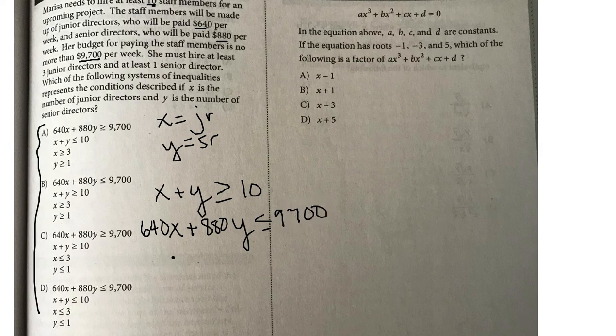She has to hire at least 3 juniors. So she can hire more, but at least 3 juniors. And make sure you get this "at least" thing. At least means greater than. At least 1 senior. So if you look down the list of choices, you're going to see it's answer choice B is what we wrote. You can kind of work from the answers, but just make sure you get that "at least" is the greater and "at most" is the less.